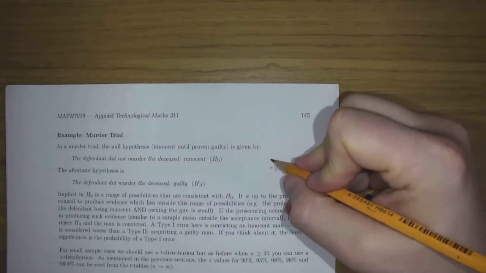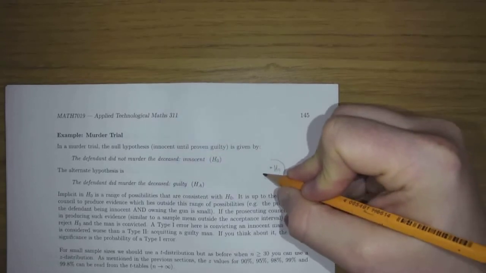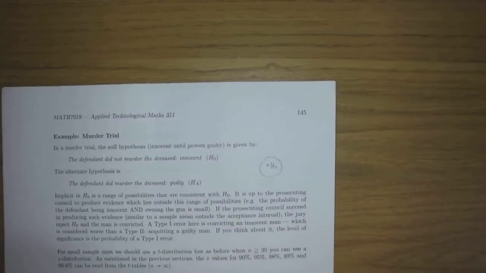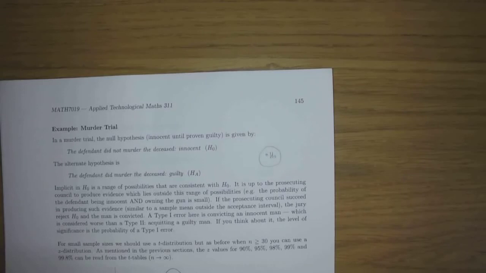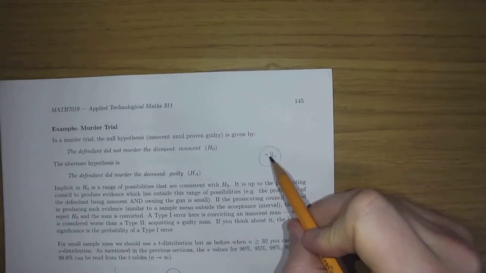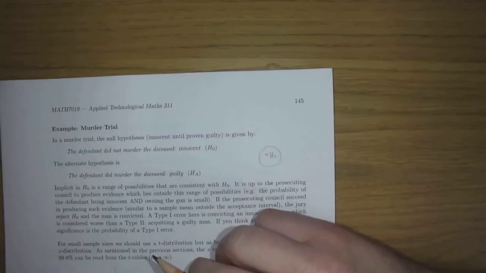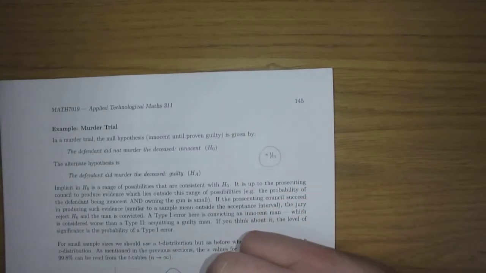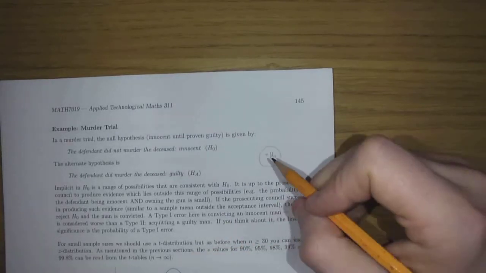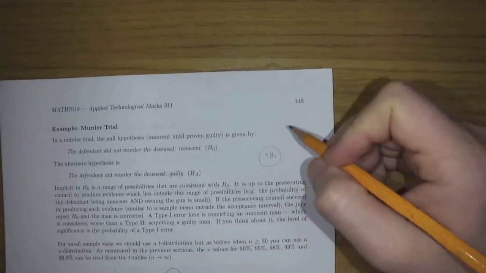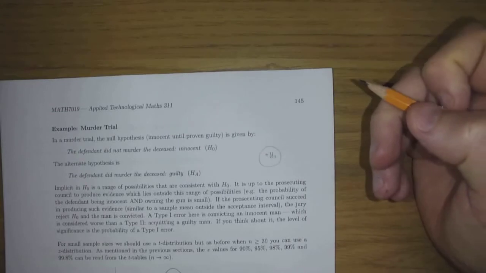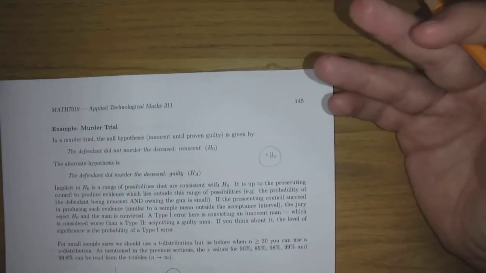I'm going to put a circle, thinking of a range of possibilities. So here, someone was murdered with a gun, and there's evidence shown that the defendant owned the gun. Now that is evidence, but it is consistent with the person being innocent that they own the gun. Like there's a high chance of that happening.